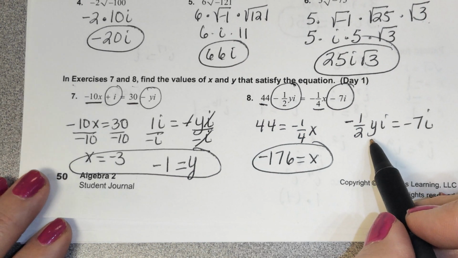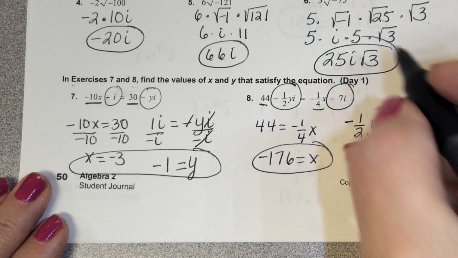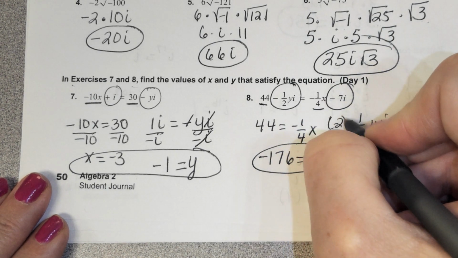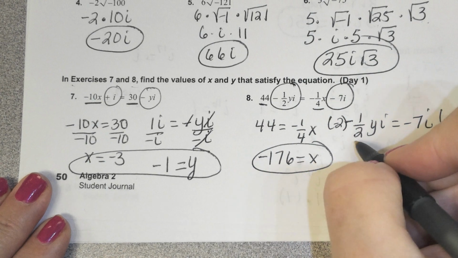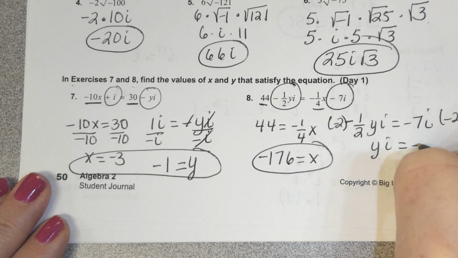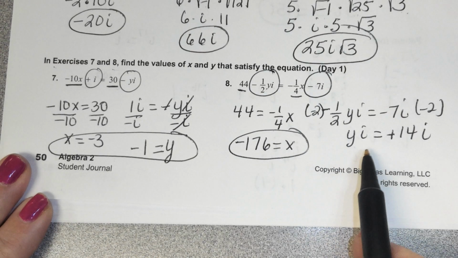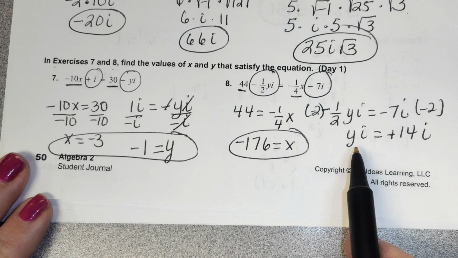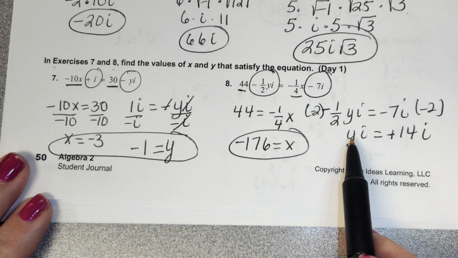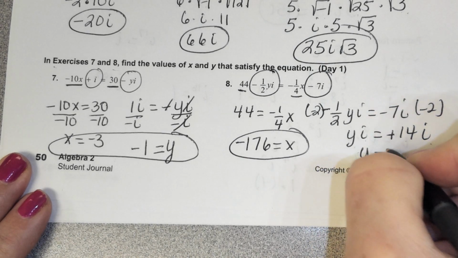What would I do here? I could multiply both sides by negative 2 first, and I'm going to now have yi equals positive 14i. I really don't have to do anything else, do I? Can't you tell what y is right now? If I have yi equals 14i, what is it? y's got to be 14.